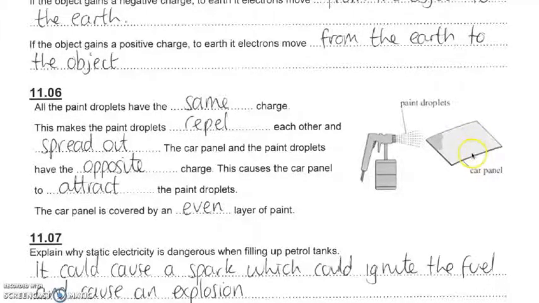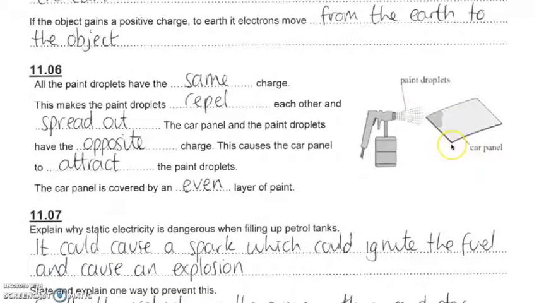But also, to ensure that the paint droplets actually get to the car panel, the car panel is going to be oppositely charged. I don't know, the paint droplets could be negatively charged, which would mean the car panel would be positively charged. It doesn't matter what charges they are initially, as long as they're oppositely charged. And again, why is this useful for us? It means that the paint layer is evenly spread out. You can use this in crop spraying as well. So you need to be able to describe this principle in your exam.